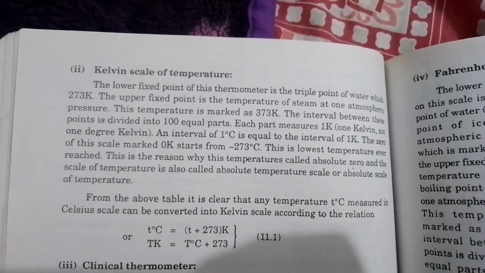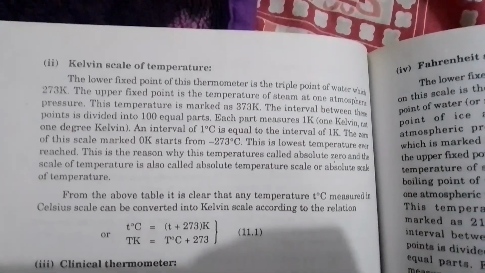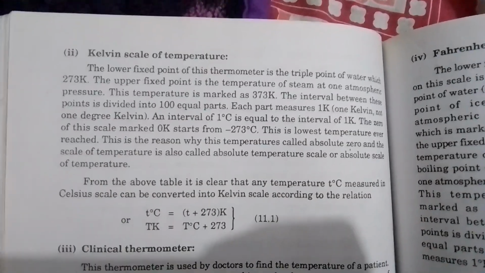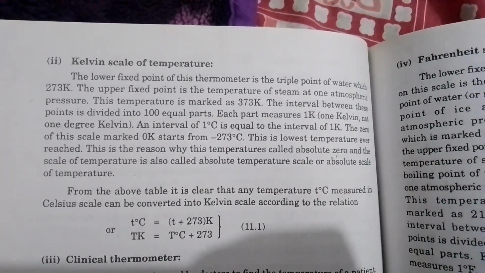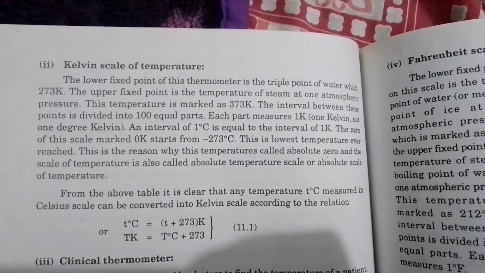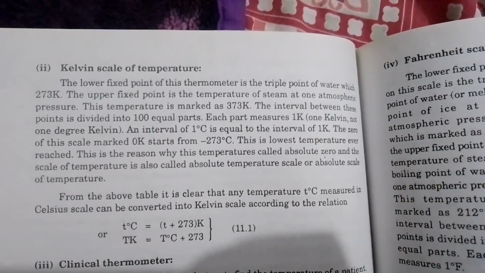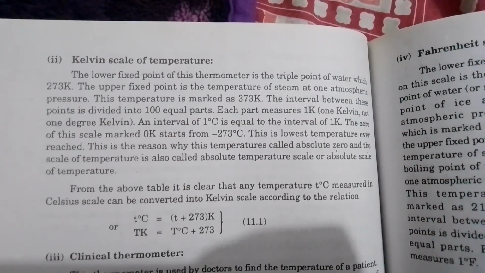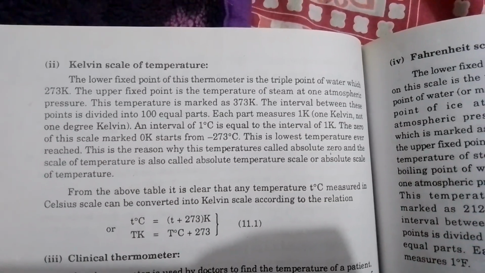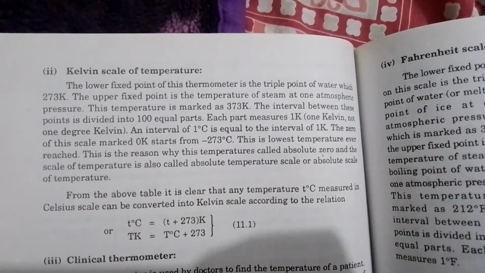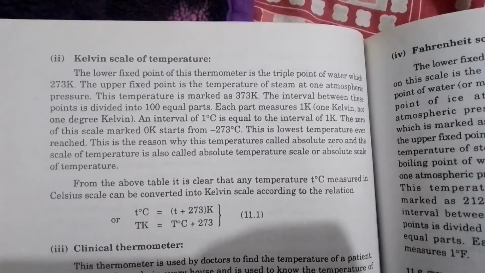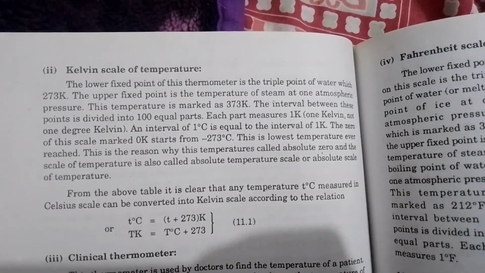The lower fixed point of this thermometer is the triple point of water, which is 273 K. The upper fixed point is the temperature of steam at 1 atmospheric pressure. This temperature is marked as 373 K. The interval between these points is divided into 100 equal parts.